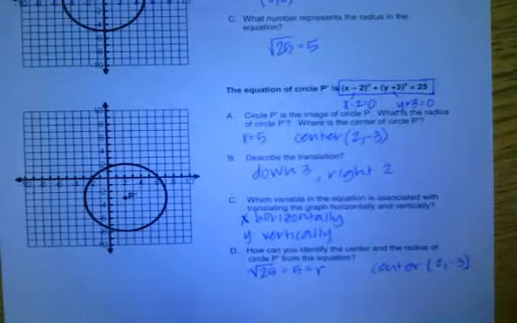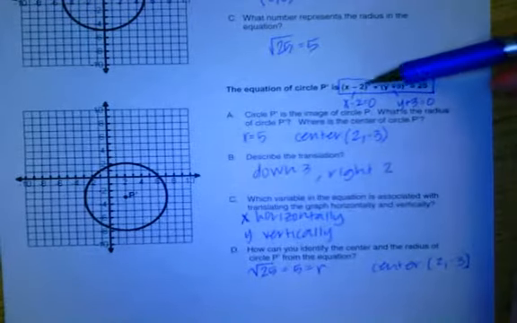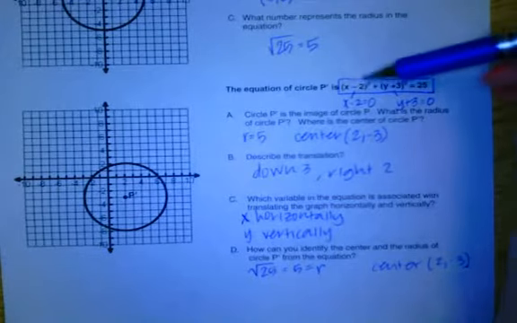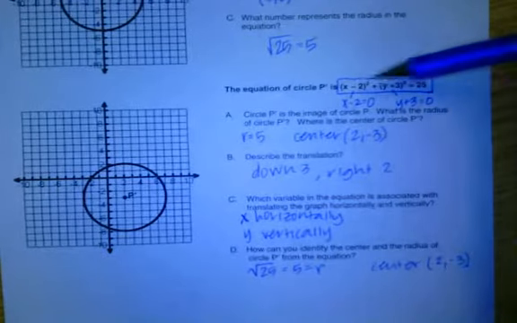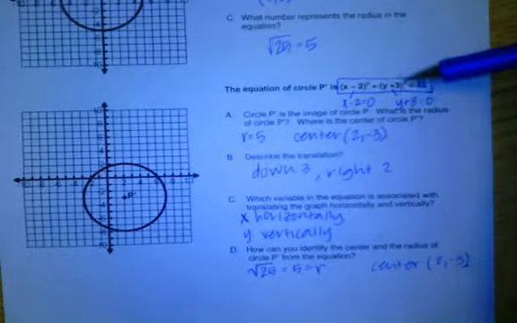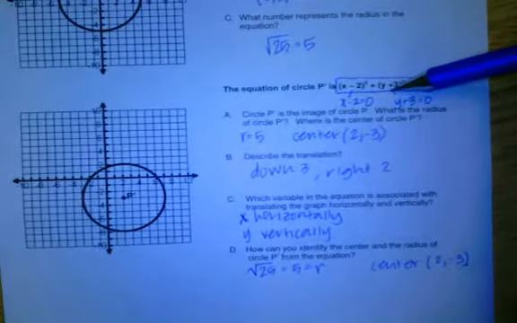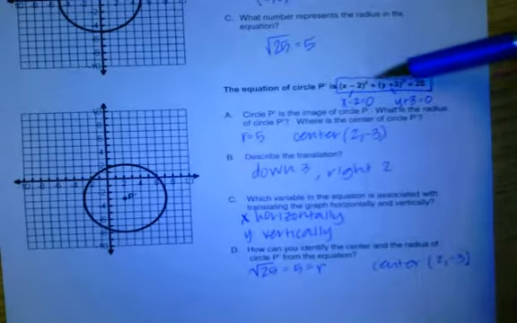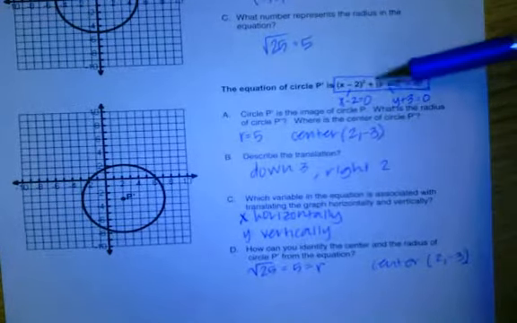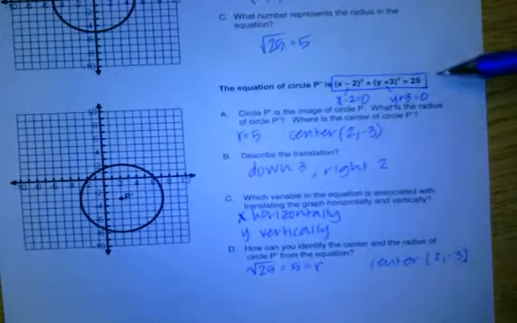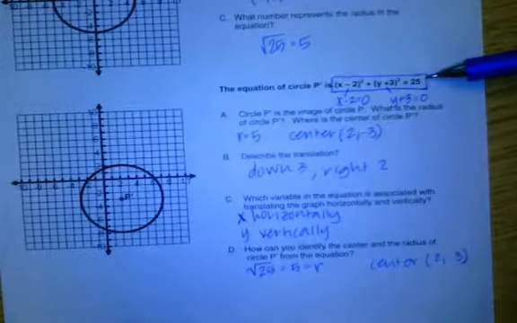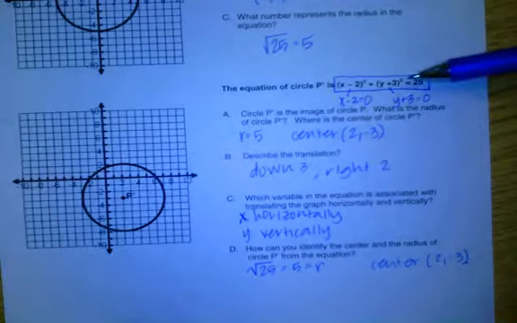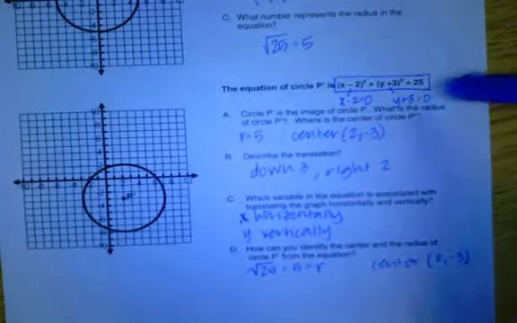Okay, so when you're deciphering a circle equation, your x value is going to move your graph left or right. Your y value is going to move it up or down. In order for it to be a circle, it's got to have an x squared term, a y squared term, and an addition sign in the middle. And then whatever it's set equal to is the radius squared. So don't forget to take the square root. The radius is not 25, the radius is 5.